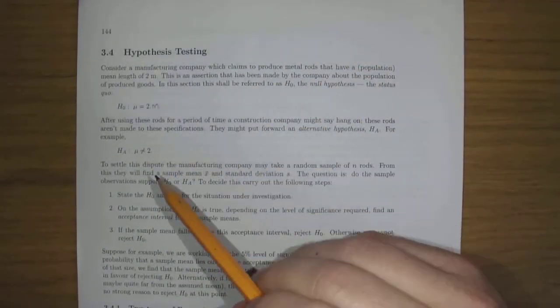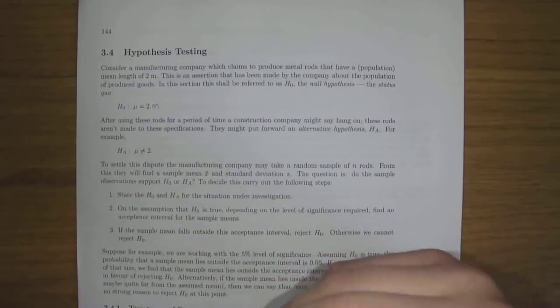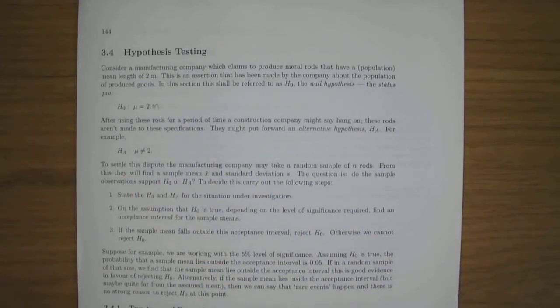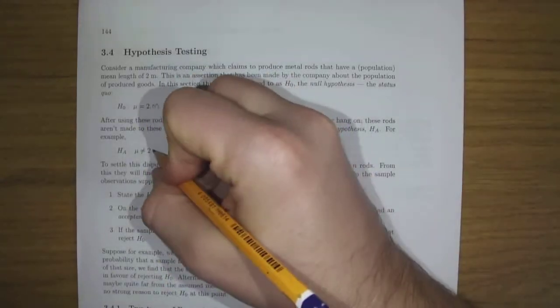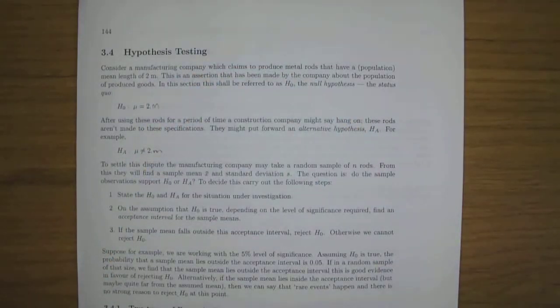But here in this example, we're just going to say maybe it's just the company making the rods asking, is this actually producing an average length? So they'll put forward an alternative, which in this case is just that this is not true, that the average is not 2 meters.